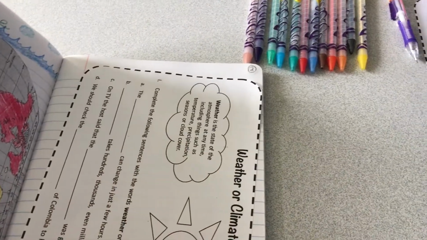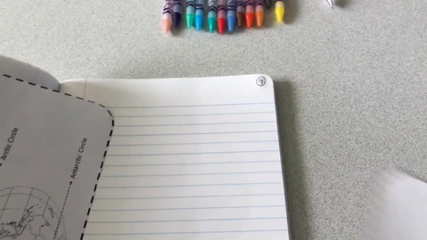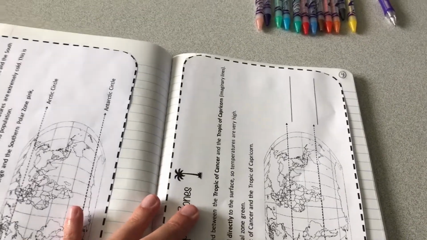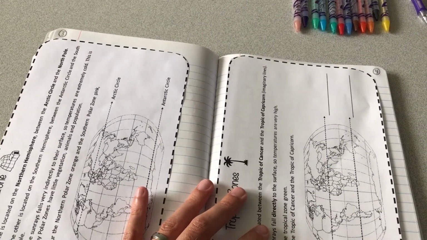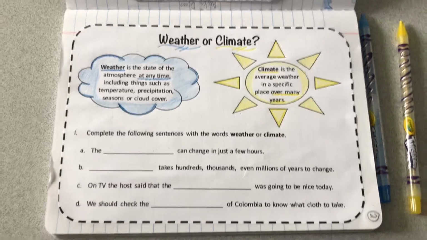Once you've got that in, you're just going to turn that sweet little page right there, and we are going to go ahead and put in our polar zones next. And then right after that, you're going to put your tropical zones. So again, I don't really care which way you put them. Just make sure they're facing the same way so it's easy to read. And put some glue in there just like that, and then we'll move.